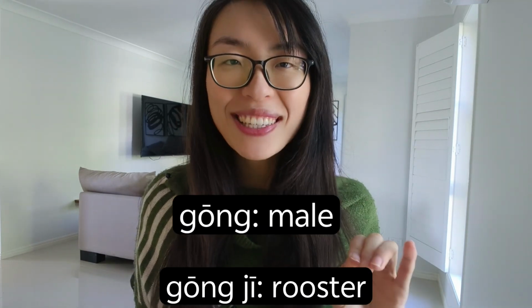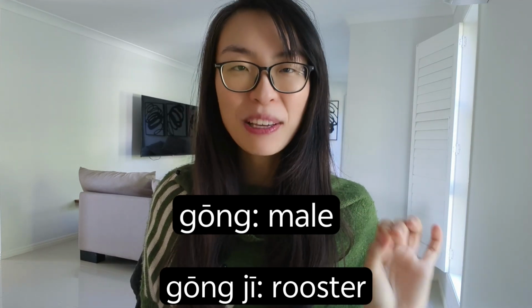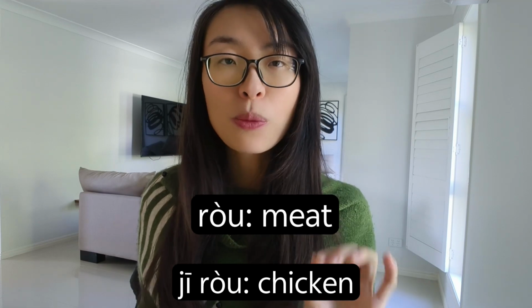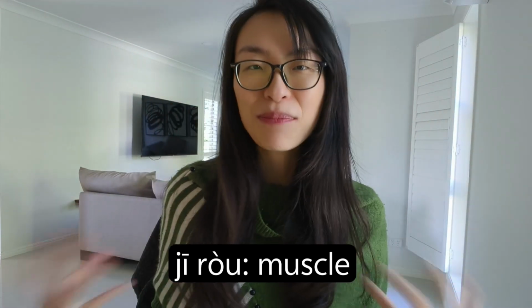If I say 公鸡, again, you know 鸡 is chicken, and 公 means male. So 公鸡 means rooster. And the one thing that we always eat is 鸡肉. 肉 means meat. So chicken plus meat is basically chicken, the meat that we usually eat. But one thing you need to notice is that with exactly similar pronunciation, it could mean something else. So 鸡肉, this pronunciation, sometimes not just means chicken meat, it can also mean muscle. So it depends on the context.